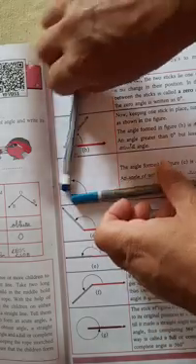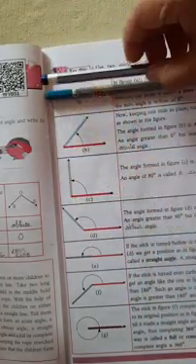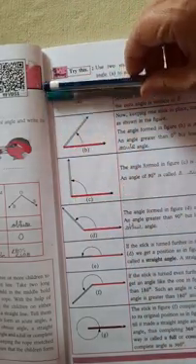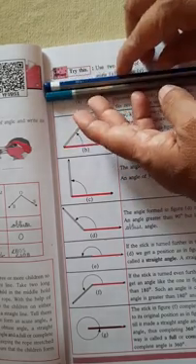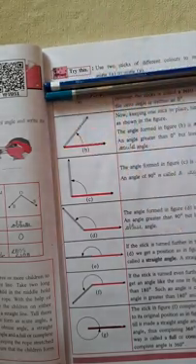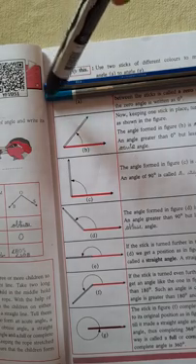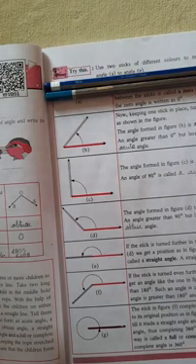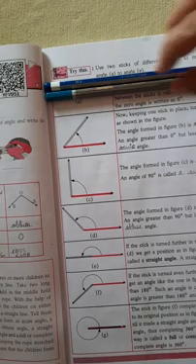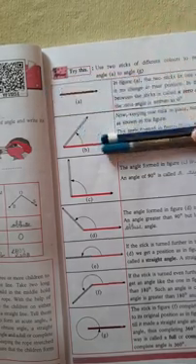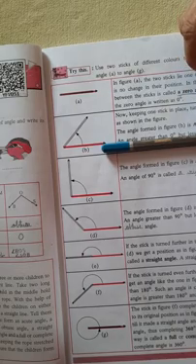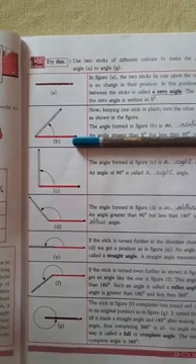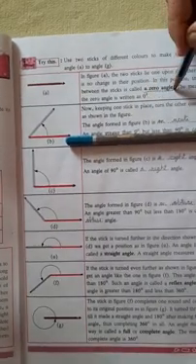Now if I keep these two pencils one on top of the other, or next to each other, what is the angle between them? There is no angle, there is no gap. So what is this angle? This is a zero angle. A zero angle.